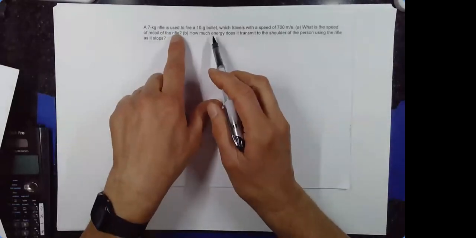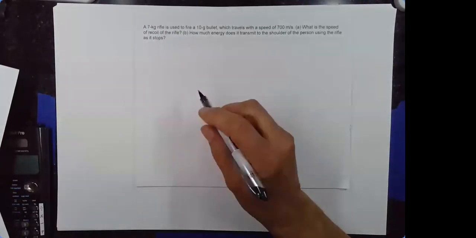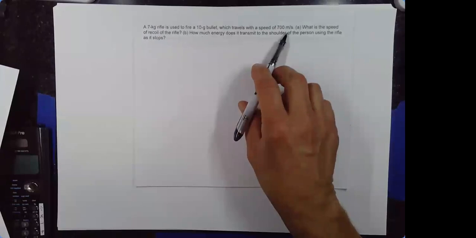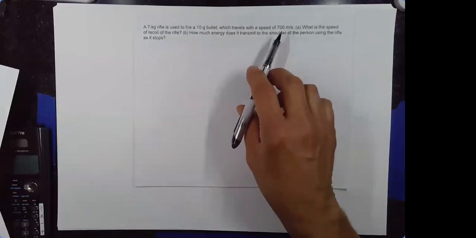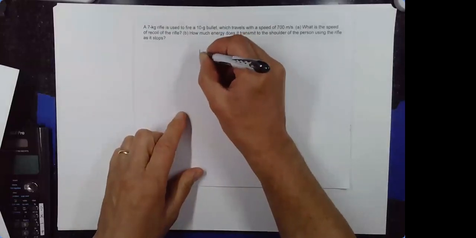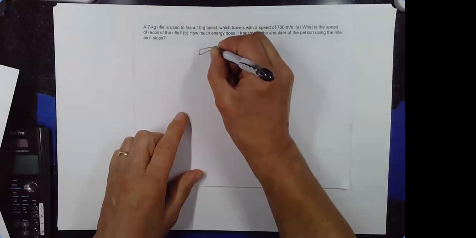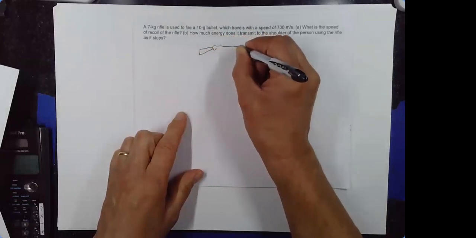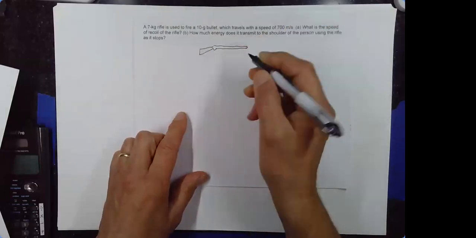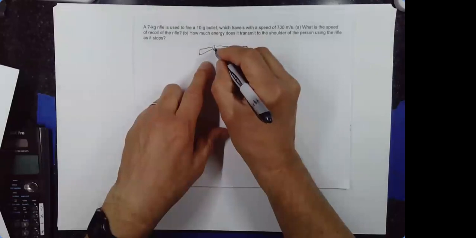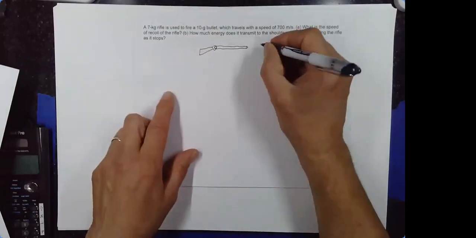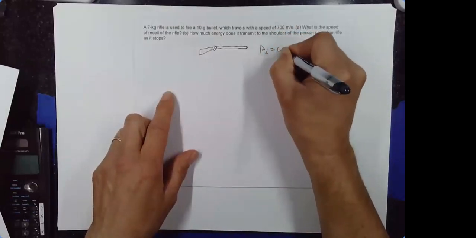So we'll imagine a 7-kilogram rifle used to fire a 10-gram bullet, which is traveling at a speed of 700 meters per second. What's going to be the speed of recoil of the rifle? Okay, well, this is going to tax my drawing skills absolutely to the limit, but here's what we have initially. We've got the rifle here, and the bullet is inside of it. And then there's no momentum. So we can say that P initial is equal to 0.